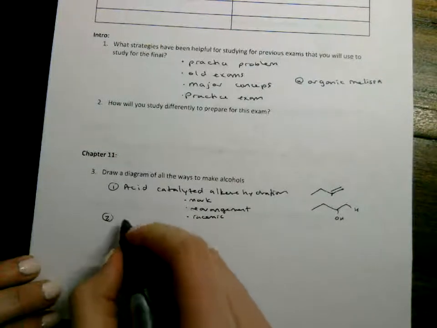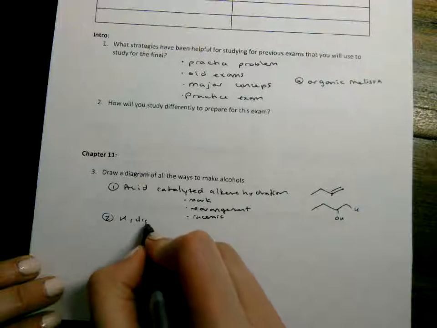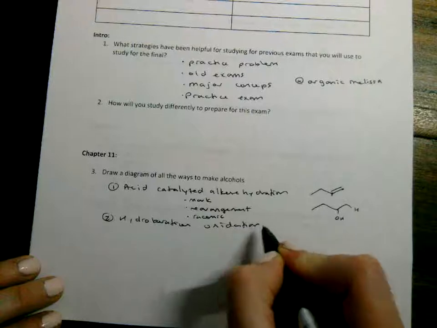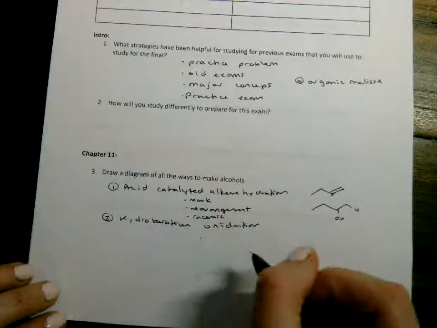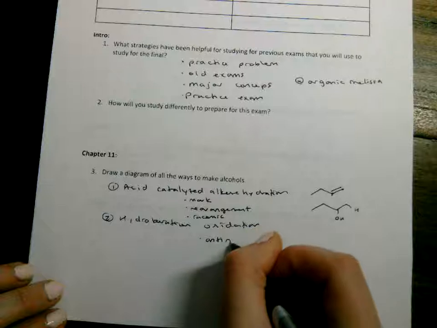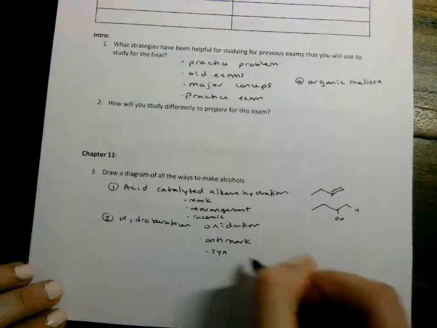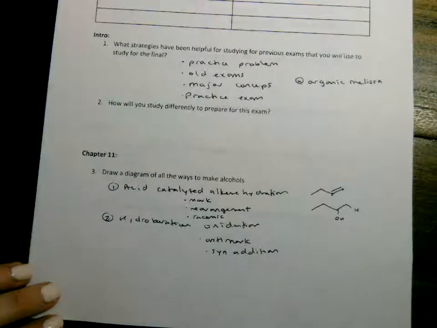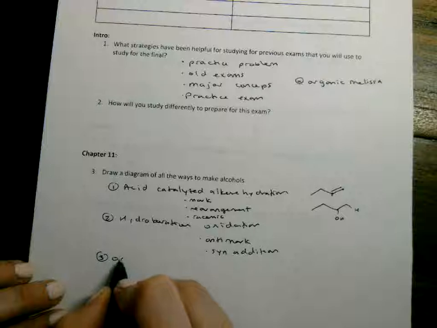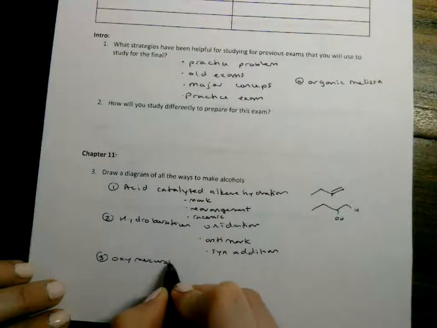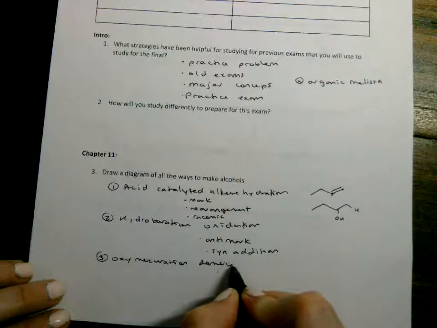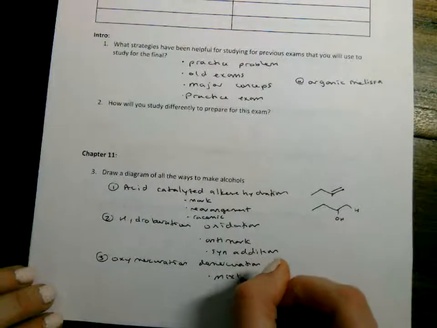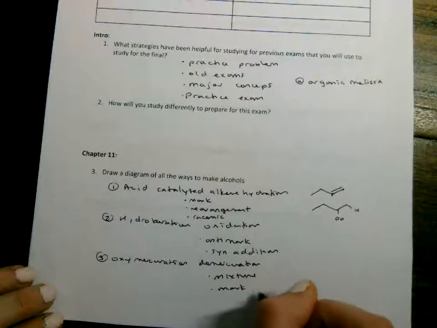Another one is hydroboration oxidation. And that adds anti-Markovnikov. It's a syn addition for the stereochemistry. And there's no rearrangement that you have to worry about. And then oxymercuration, demercuration. And that adds, you actually get a mixture for the stereochemistry, but it adds Markovnikov, but with no rearrangement.